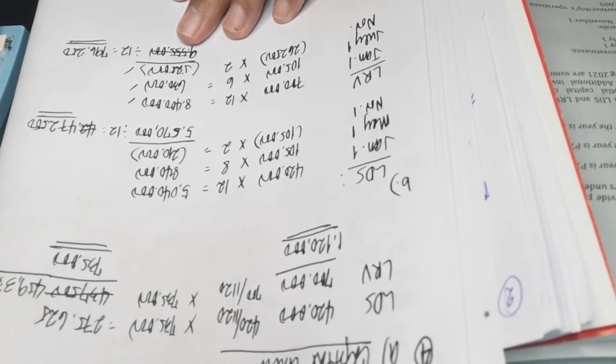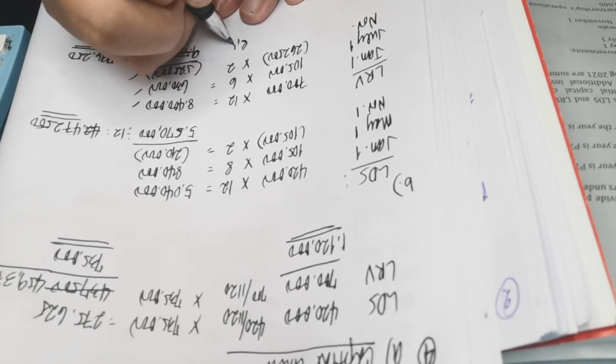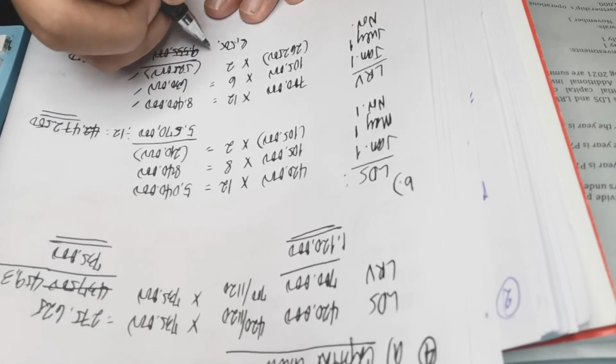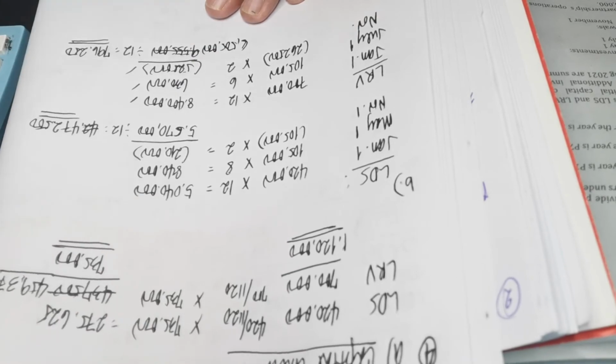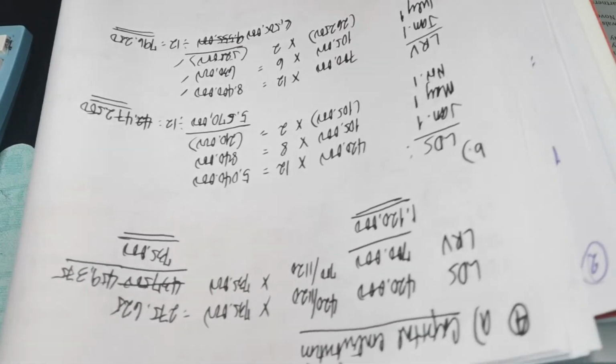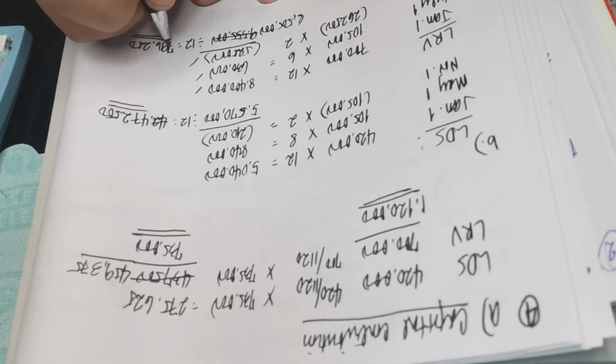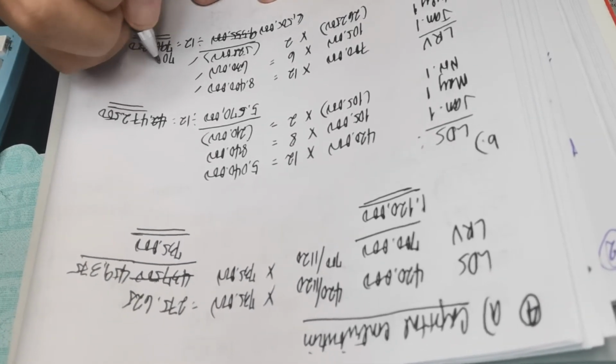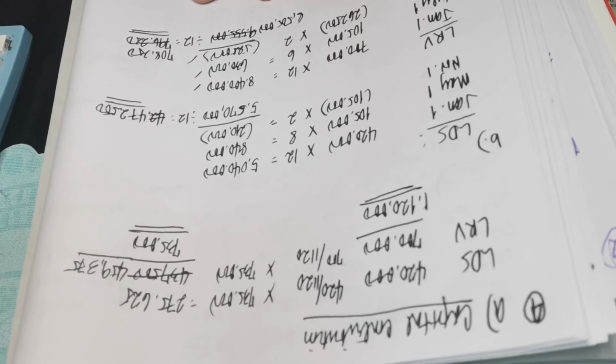So 8,400,000 plus 630 minus 525 is 8,505,000, divided by 12. That is 708,750, sorry. Mali yung tingin ko. 708,750.